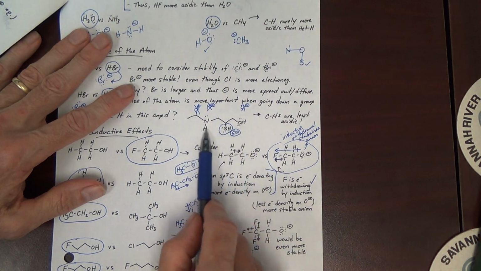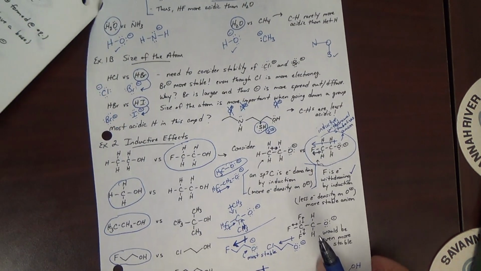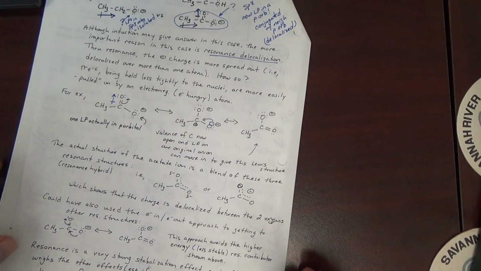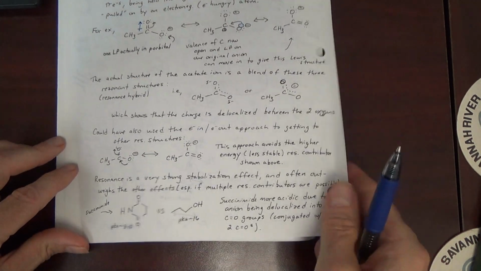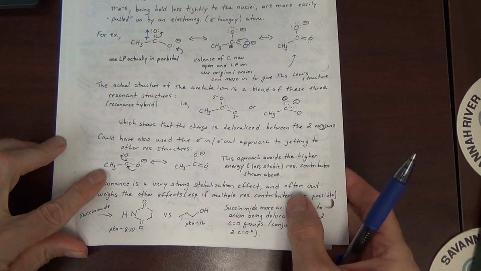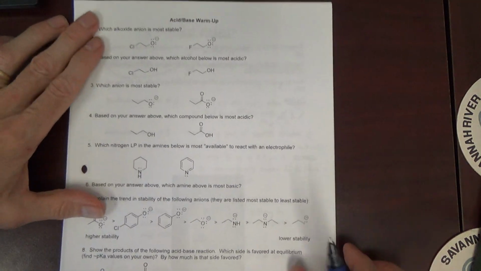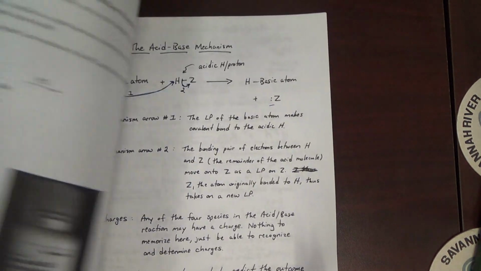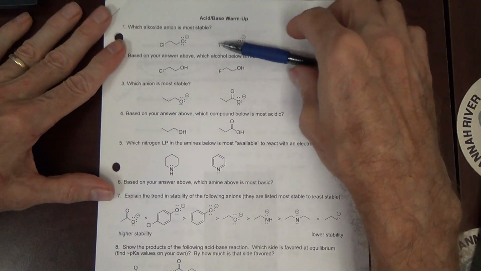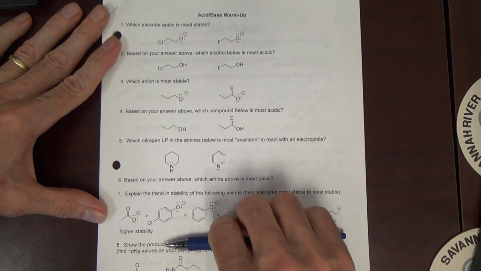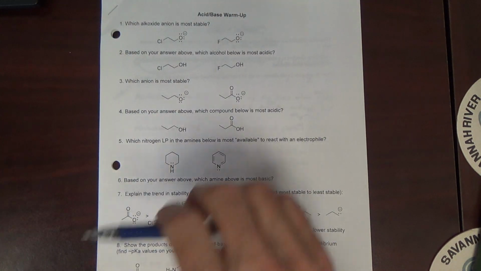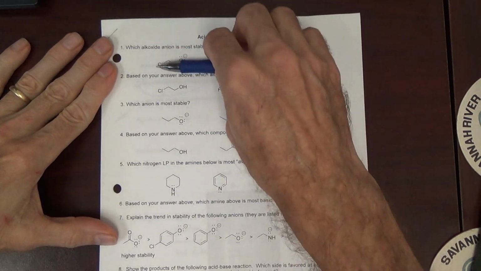So a relative comparison. Okay, there are some good warm-up questions that after going through this you should hopefully be able to start answering. See if the material we covered makes sense. See if you can apply it.